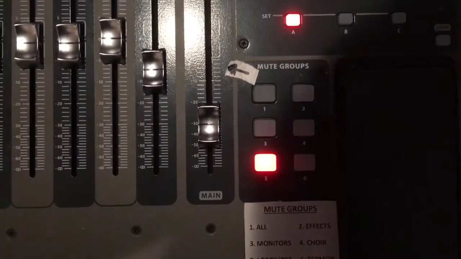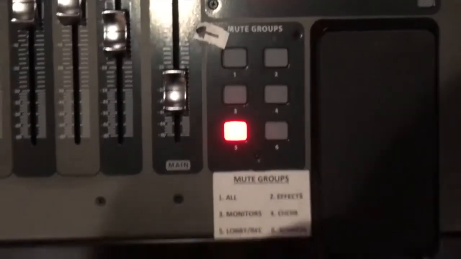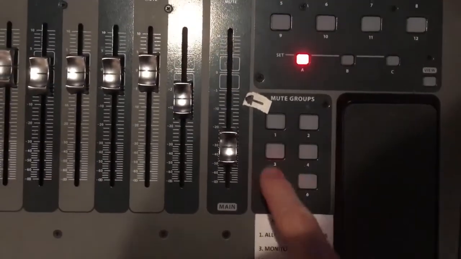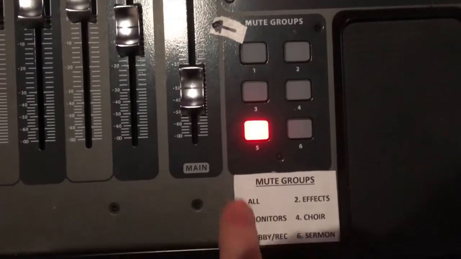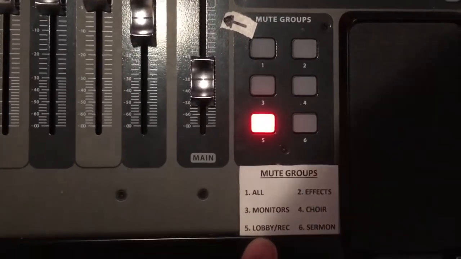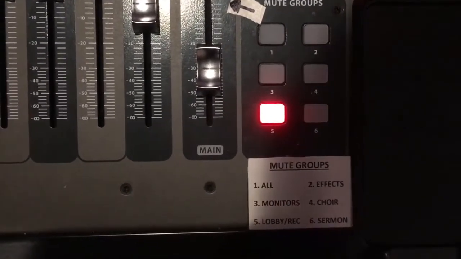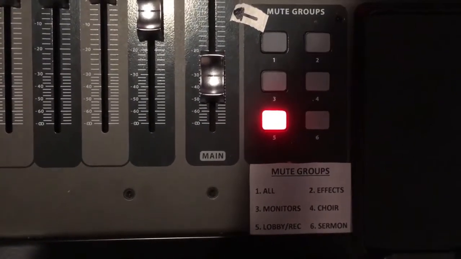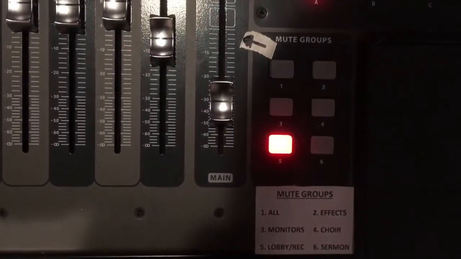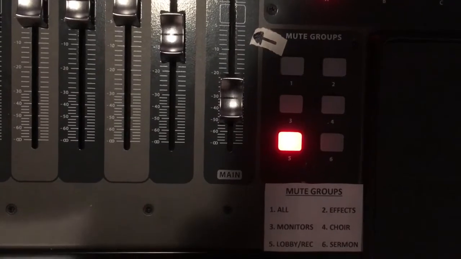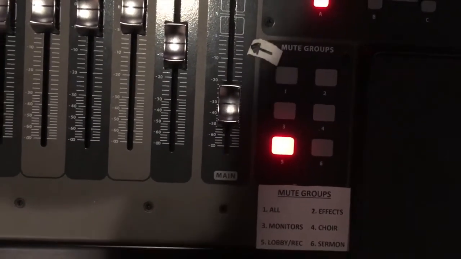Right now this paper here corresponds to a set of 6 buttons here. You can see that the bottom one that's on right now is the lobby and recording channel. Because we're in practice, the lobby is muted. When we're ready to start the service, or getting close to that time, we'll unmute that, and then whatever music is going will go out to the lobby also.